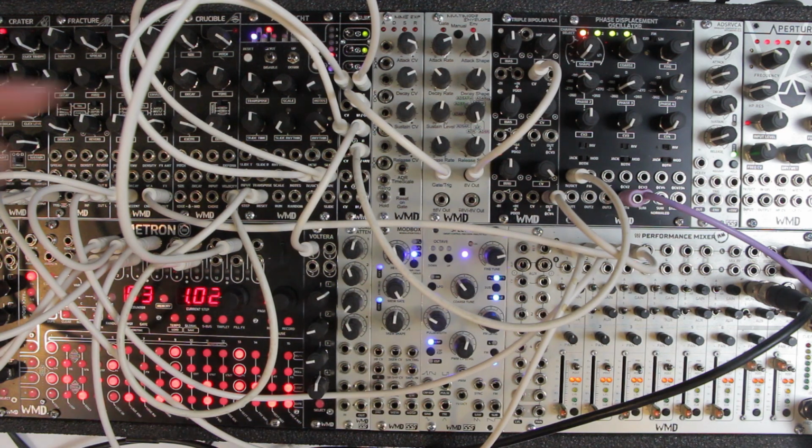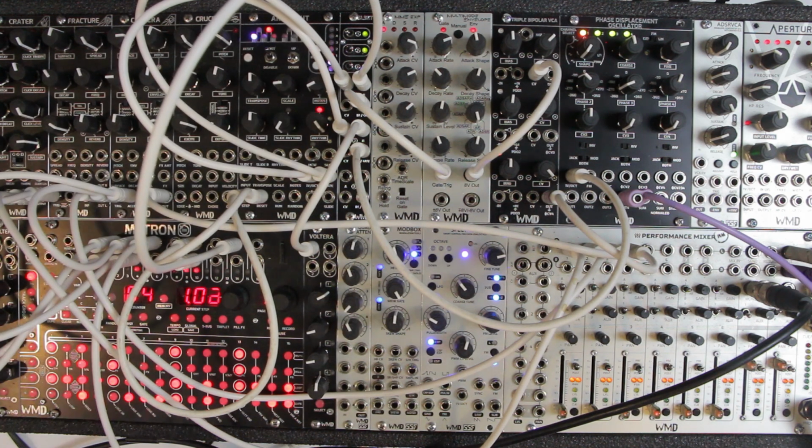So doing that manually is just a nice way, like say you have a sequencer that's more like the computer, right? So you write some songs on there, and then I use the Metron and Volterra for more of an improvisational thing. So it's nice for me to be able to switch between my two sequencer sources just by hand here. So we also have CV inputs for each switch.